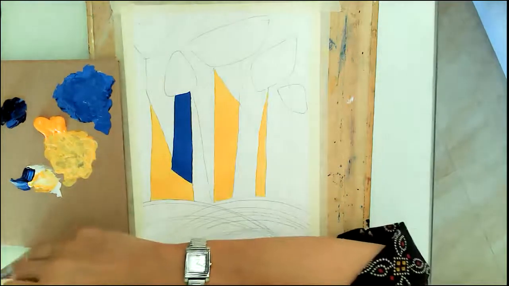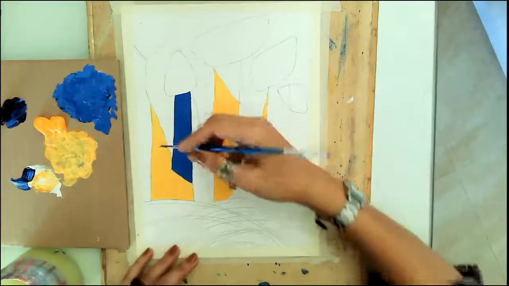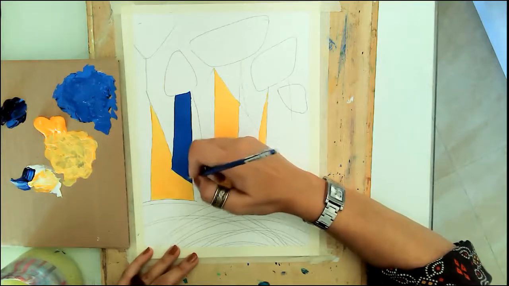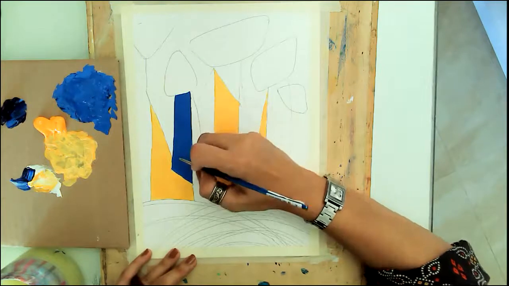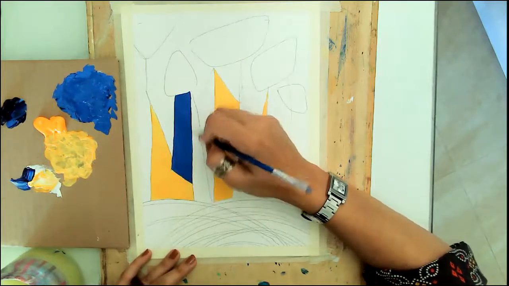The ones who are not very trained in using paint, or who are not very comfortable using paints, can simply do the same artwork using pastels or color pencils or even markers. It's completely up to you.